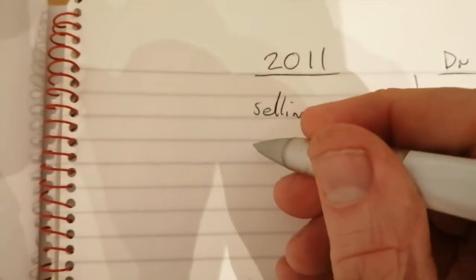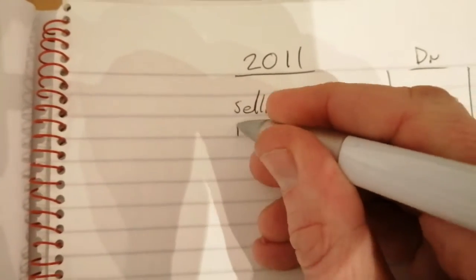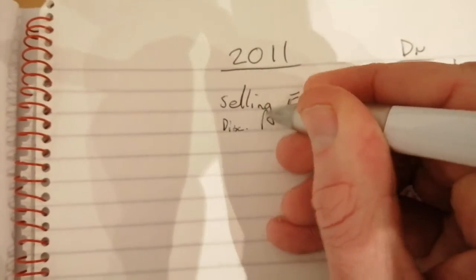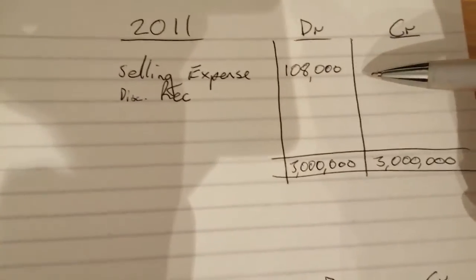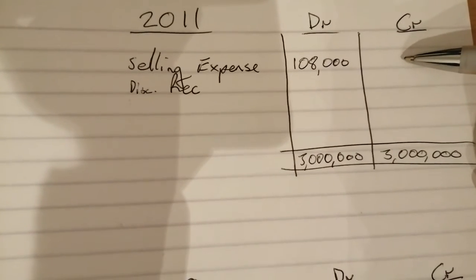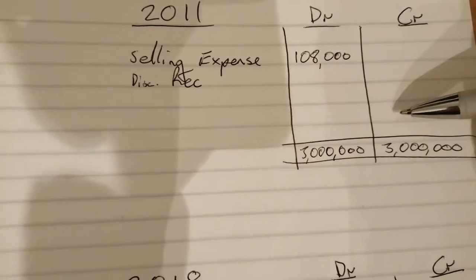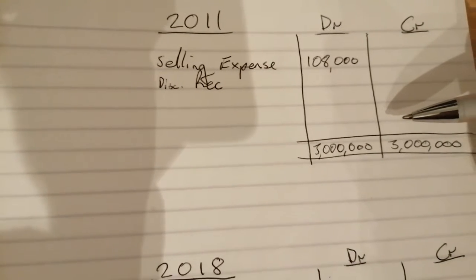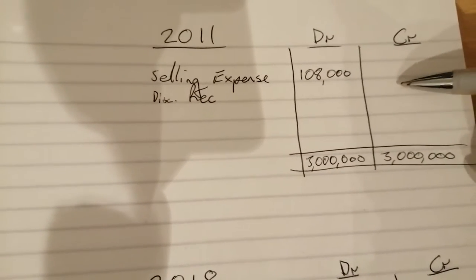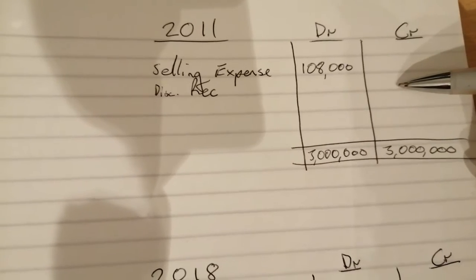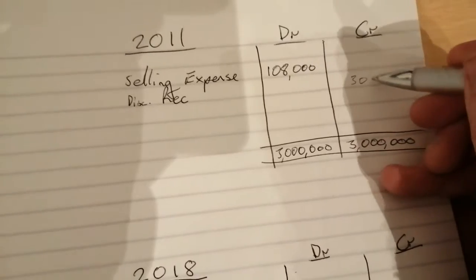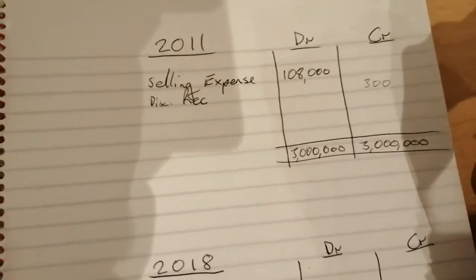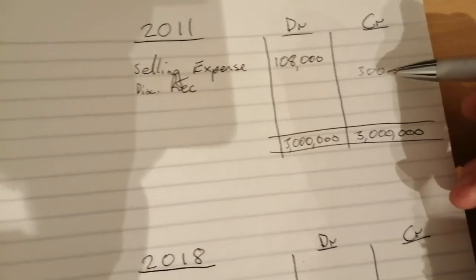Okay, so we're going to fix that now here in our pretend trial balance. Discount received. Discount received is a gain, and gains, as they increase, you put on the credit side. So what should have happened is that the €300 should have increased your discount received account. It should have gone on the credit side. So we are missing an extra €300 here. To fix that, all we have to do is put €300 in here.